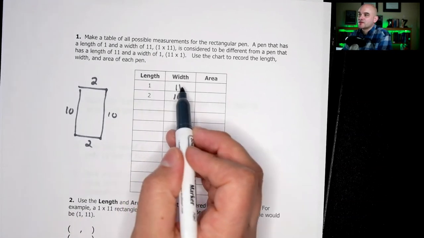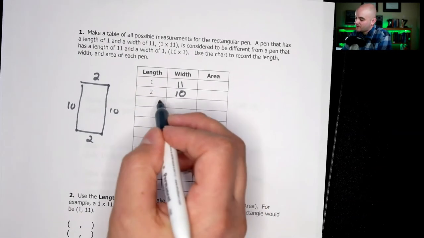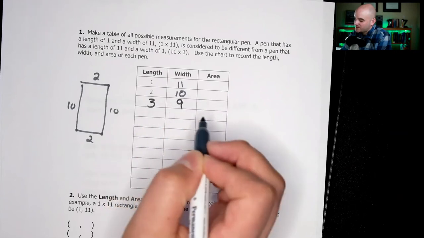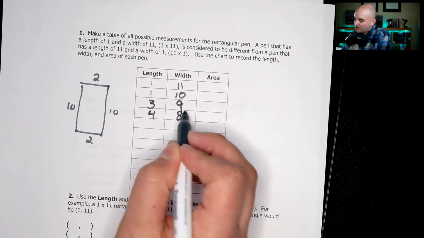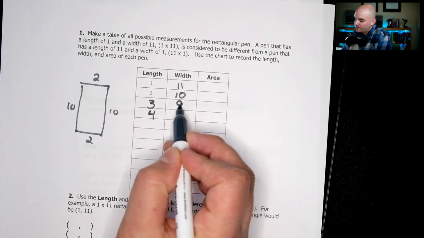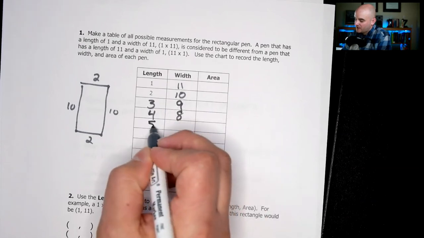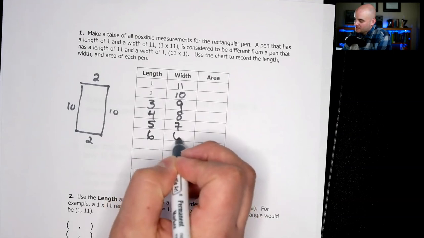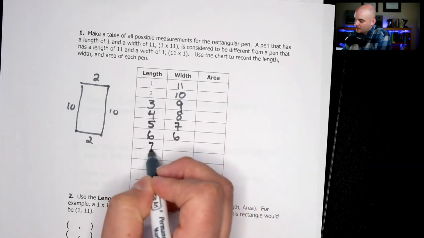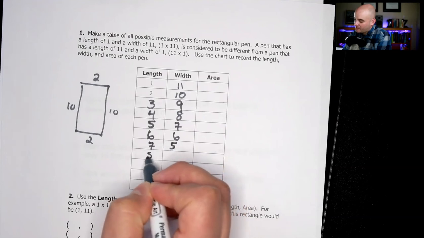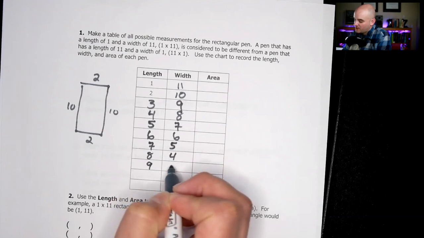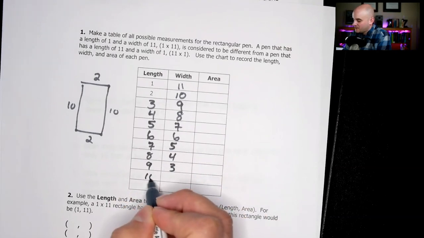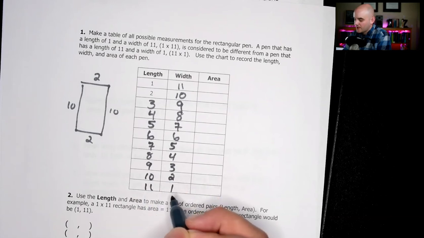So 1 plus 11 is 12, 2 plus 10 is 12. If we have a 3 here, this becomes 9. 4 becomes 8. We're basically taking a foot from the width and adding it to the length there. 5 and 7, 6 and 6. And then if we make it 7, we get 5, 8, 4, 9, 3, 10, 2, and 11, 1.